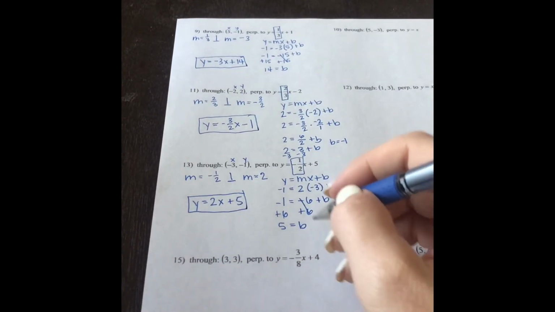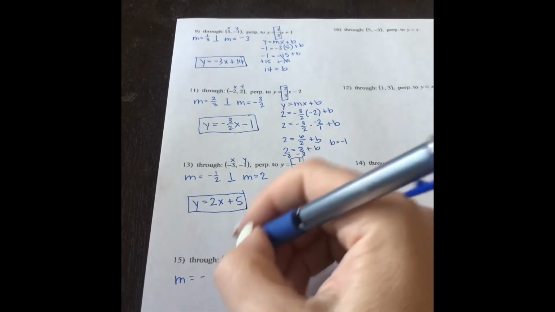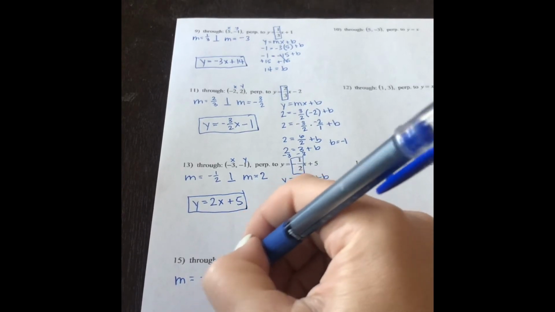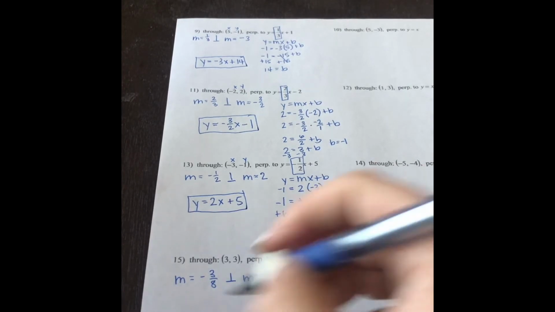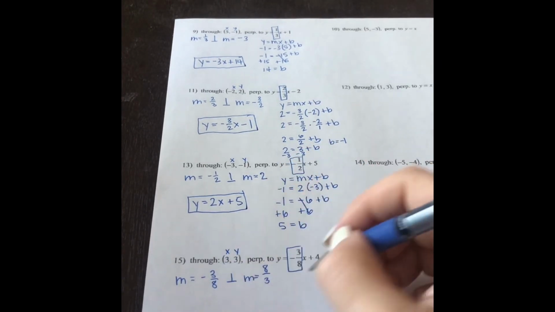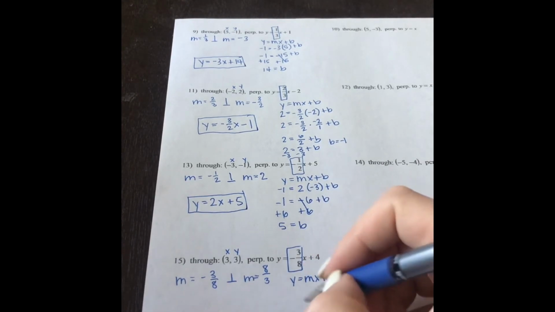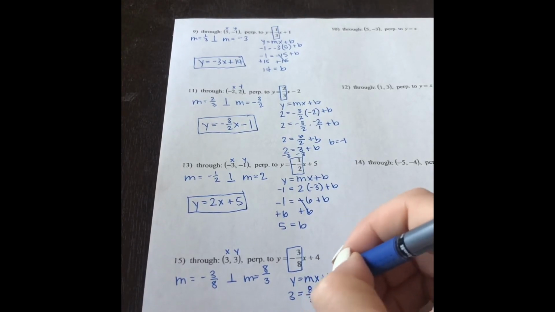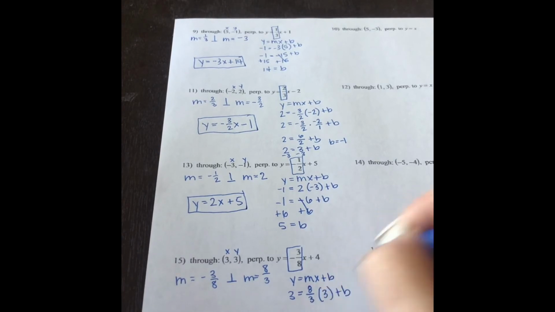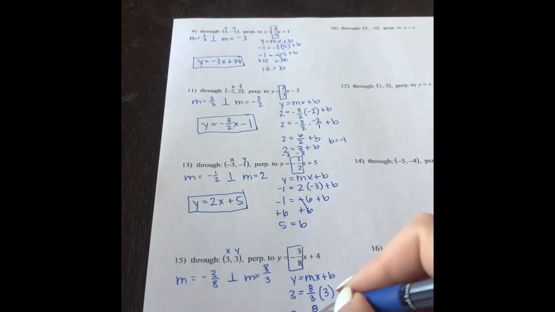All right, last one for this set. Here's our original slope. Our perpendicular slope to this is going to be a +8/3. X and y here, so we're going to plug into y equals mx plus b. So we're going to end up with 3 equals 8/3 times 3 plus b. We want to make this 3 into a fraction form. So 3 equals 8/3 times 3/1 plus b.